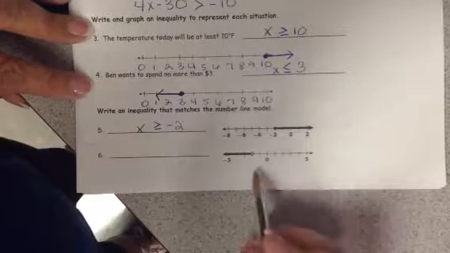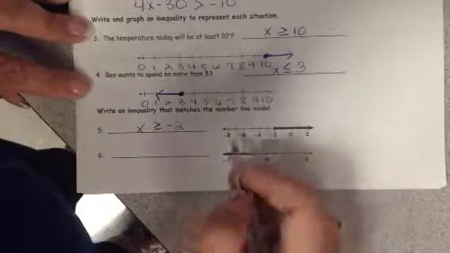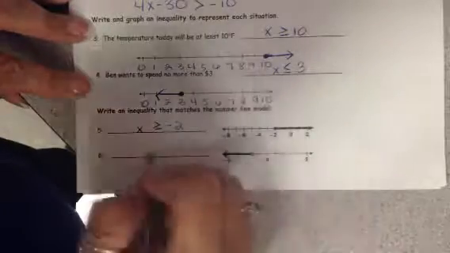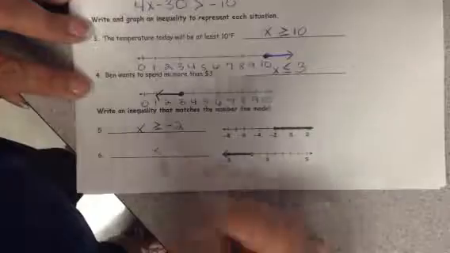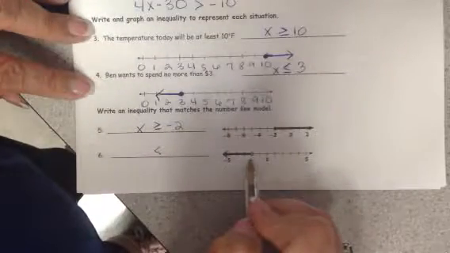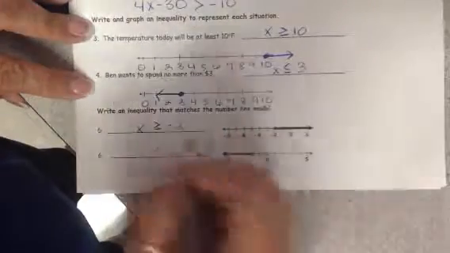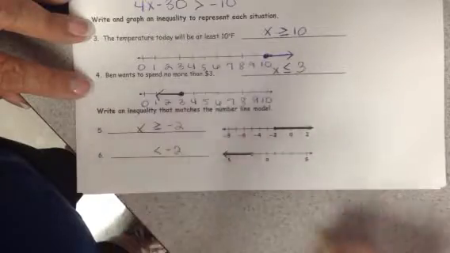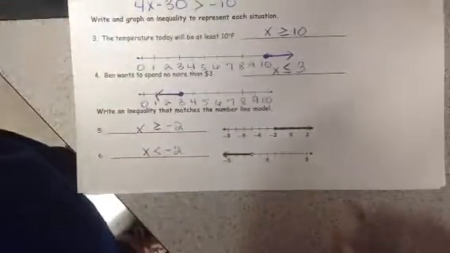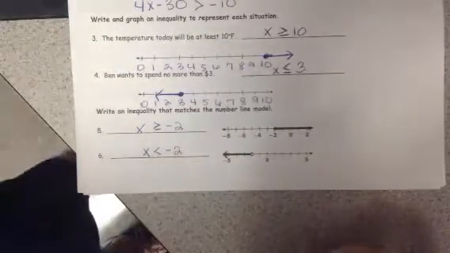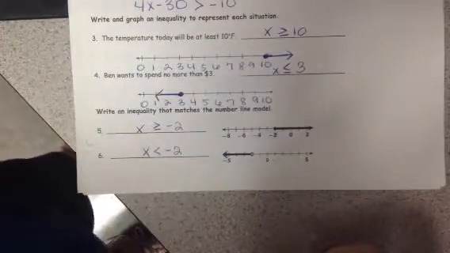Okay? Same thing for this one. My arrow is facing this way, so I'm going to face my sign this way. Now, I'm not putting a line under it because that's an open circle. I'm sitting at -2, so it's going to go here. And then x is going to go here because all of my numbers are going to be less than -2. Okay, if you have any questions about this, please come see me during tutoring.